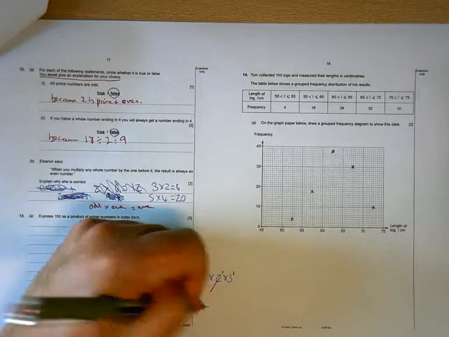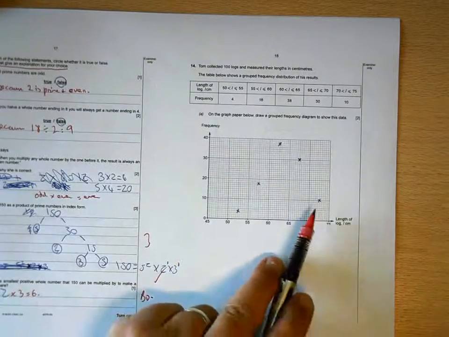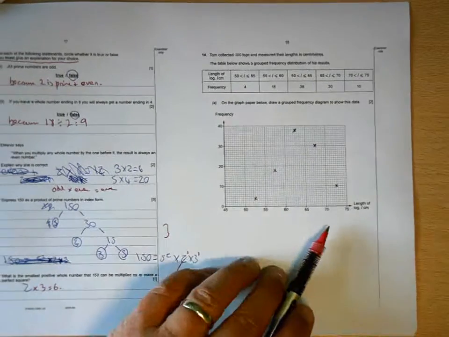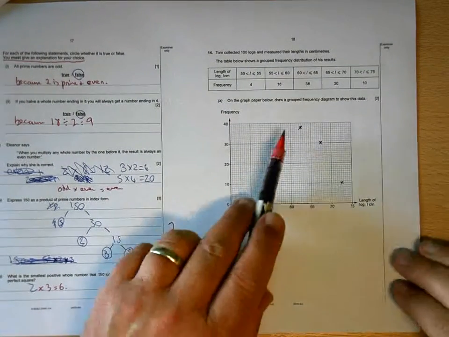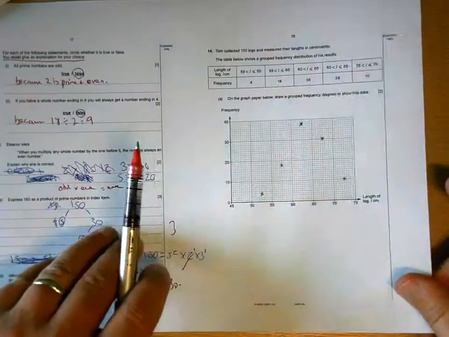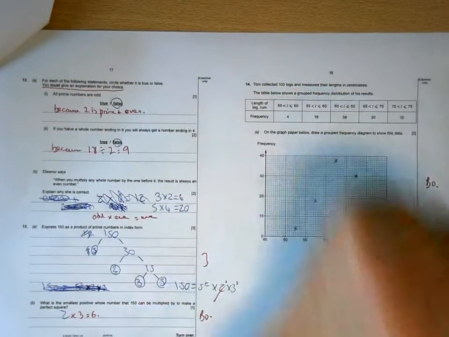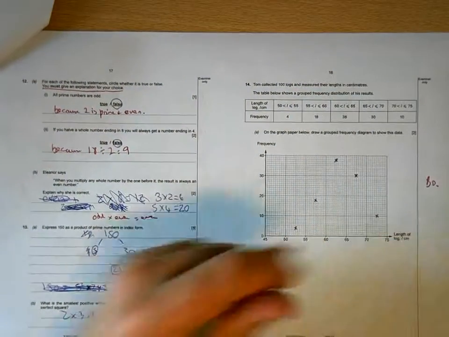So that's that. What you've drawn here isn't a group frequency diagram. Now what I did tell you when you were doing the test on Thursday is if you're not sure what a group frequency diagram is, they actually give you one of their own. So it's that type of graph that you need to be drawing. So only 3 on that page.